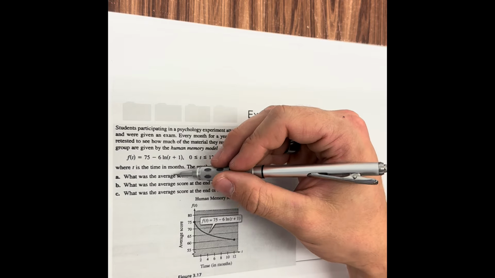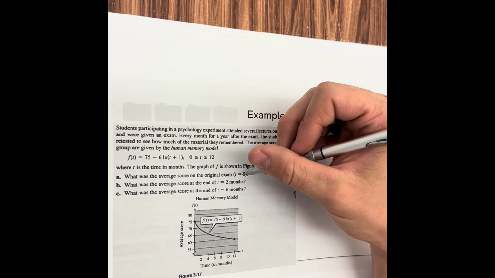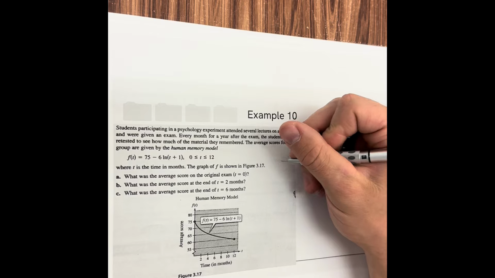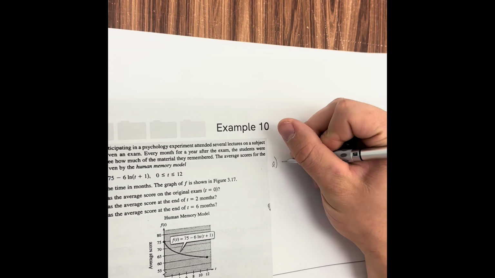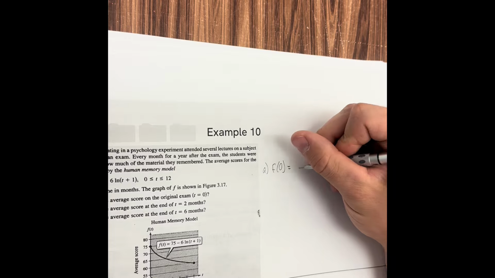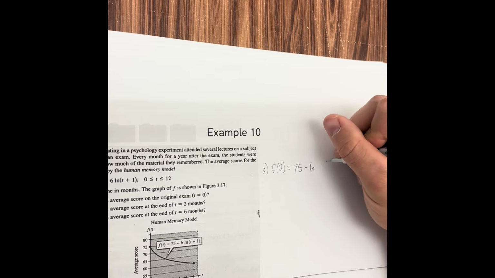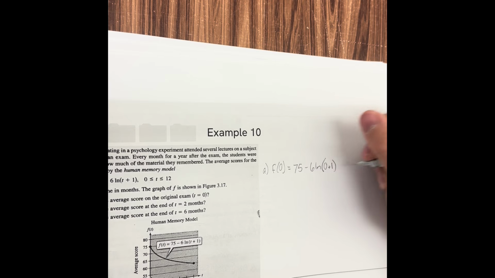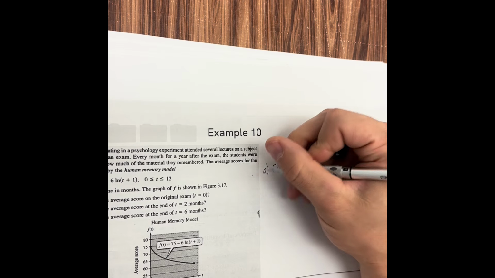Letter A, what was the average score on the original exam, so when T equals 0? All we're going to do here is plug that into our equation. F of 0 equals 75 minus 6 times the natural log of 0 plus 1. Natural log of 1 is just 0, so we'd have 75. That would be our original score.